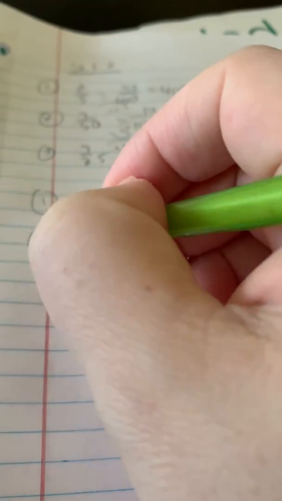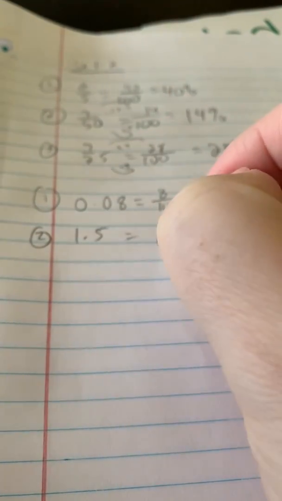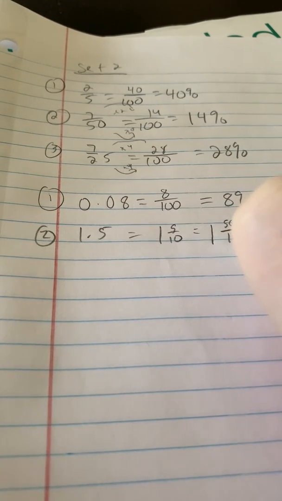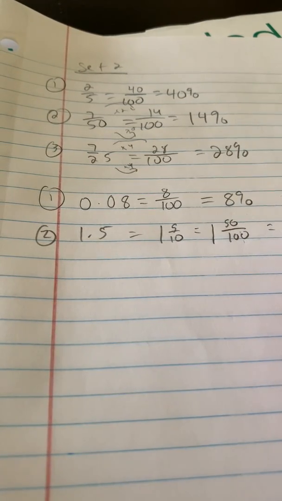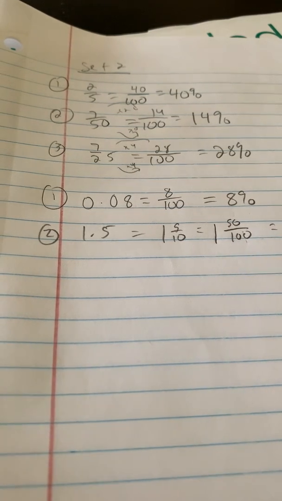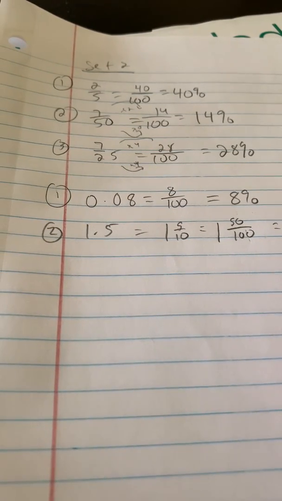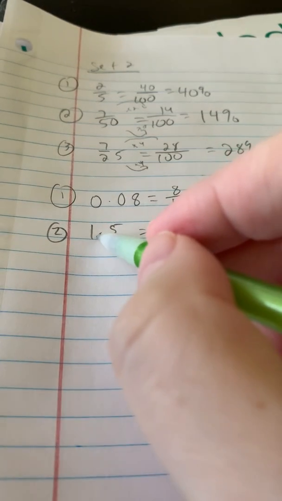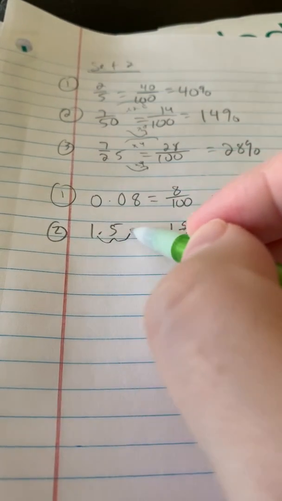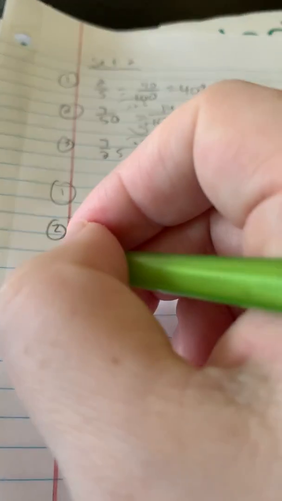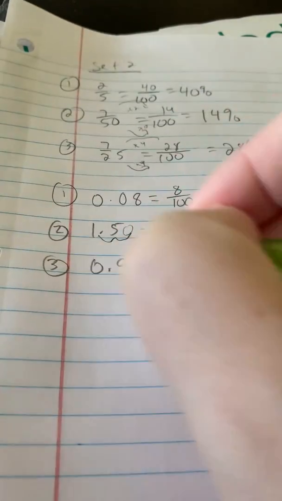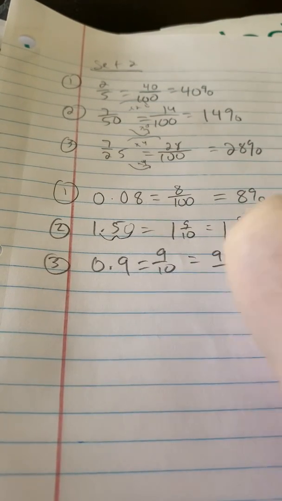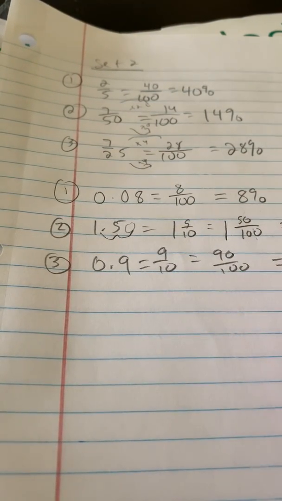Number 2, 1.5 is 1 and 5 tenths, which is 1 and 50 100ths, which is 150 over 100. 150 over 100 is 150%. I also could have gotten that just by moving my decimal twice to the right. 1, 2 gives me 150%. Number 3, 0.9 is 9 tenths. We reviewed that yesterday, which is 90 100ths, which gives me 90%.